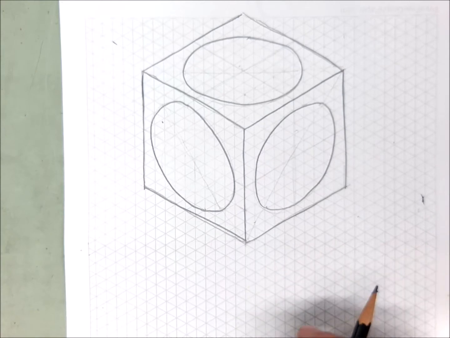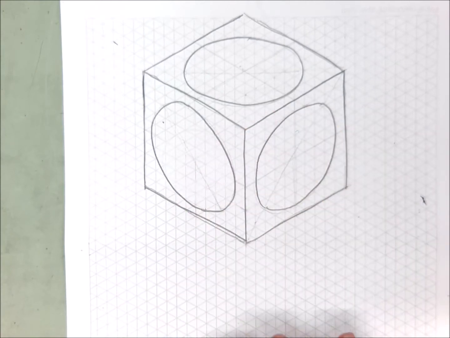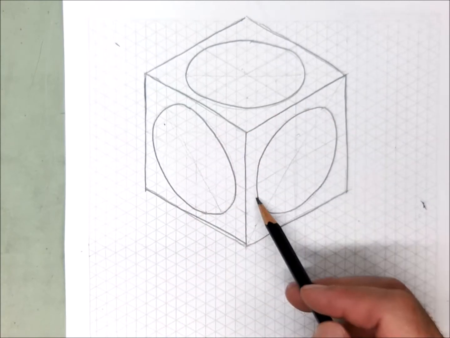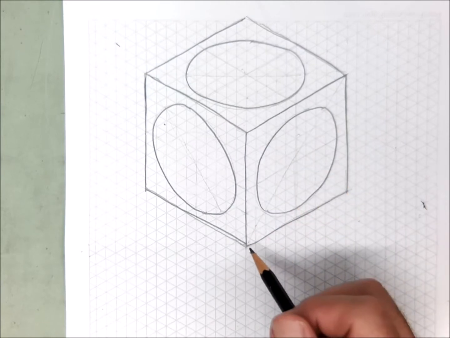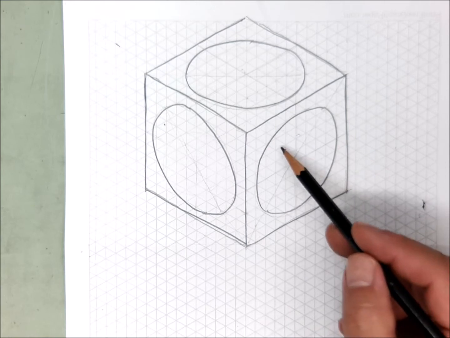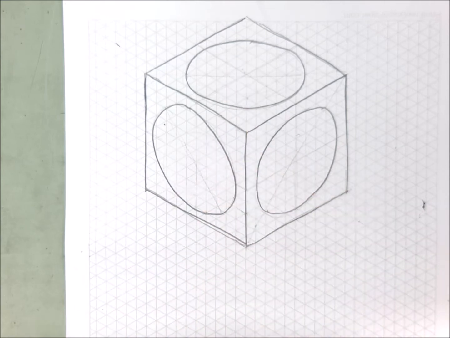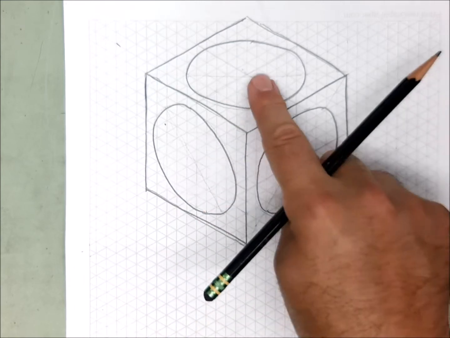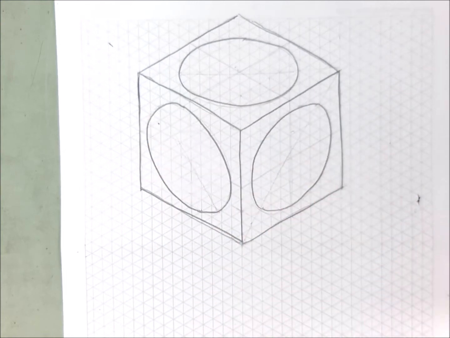And when it does, even though this is just sketched, we get the idea that these holes are in the right orientation for a part that had a hole drilled in this face, or that face. Okay, so it's the same ellipse, it's just pointed in a different direction depending on what face it's on.